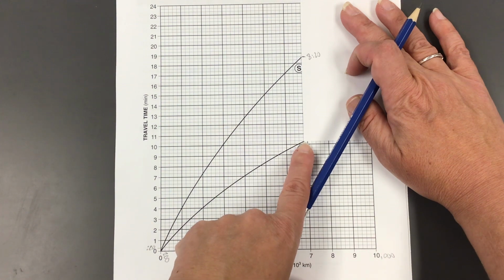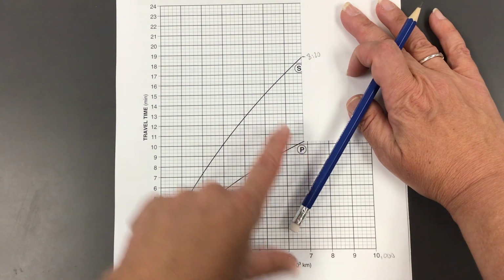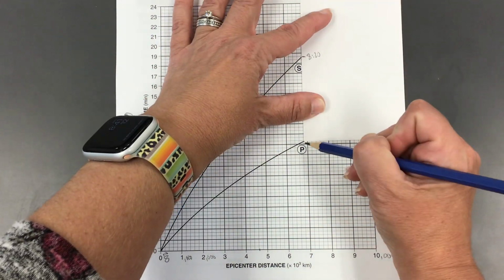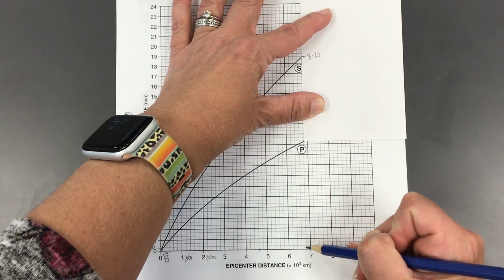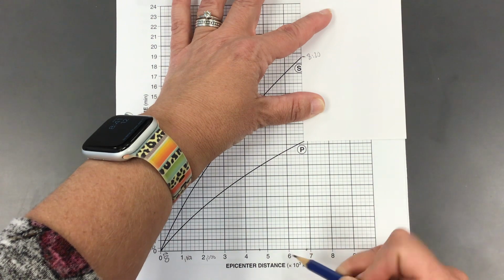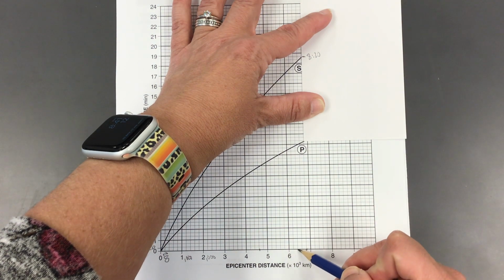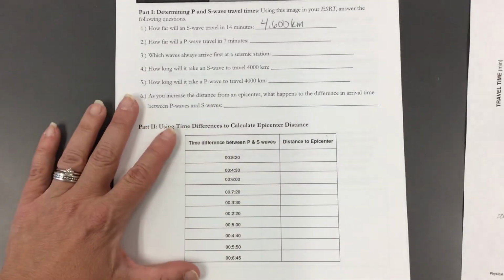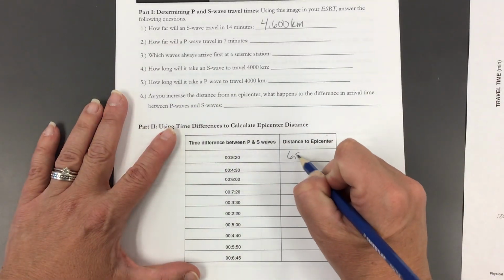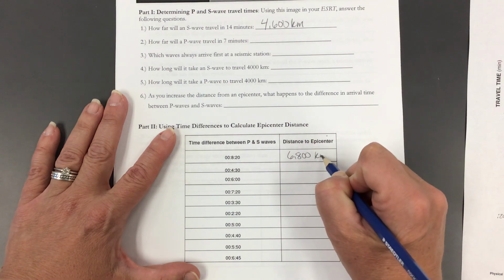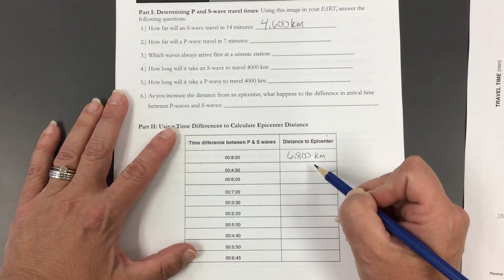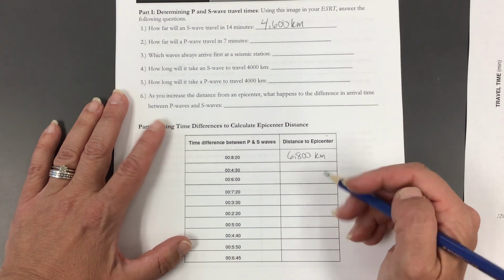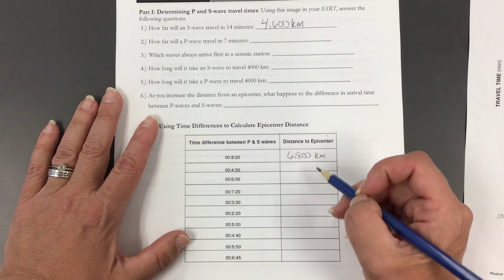See how the corner of my paper is touching the P line, and that tick mark is touching the S wave line. Then I'm going to go down, and that's at this location right here. So that's 6,800 kilometers. So on my paper, 6,800 kilometers. Okay. Now, these can be a little bit off. Within 200 kilometers would be fine on a test or a quiz, but we want to be as precise as we can with these measurements.